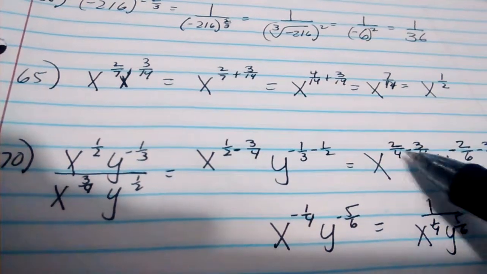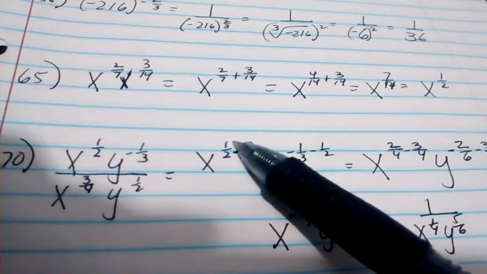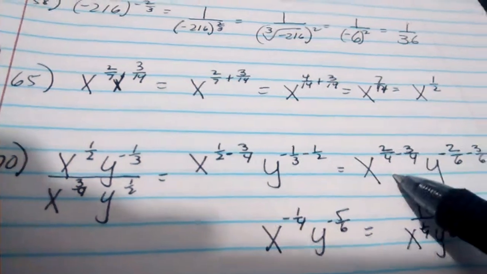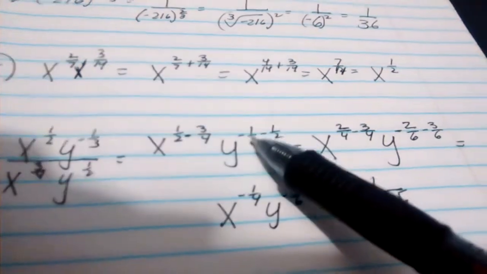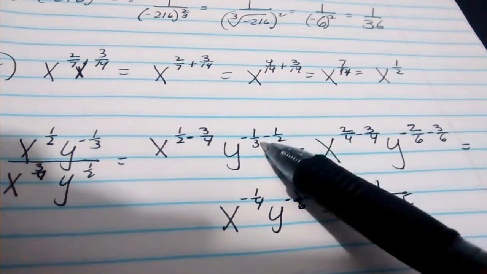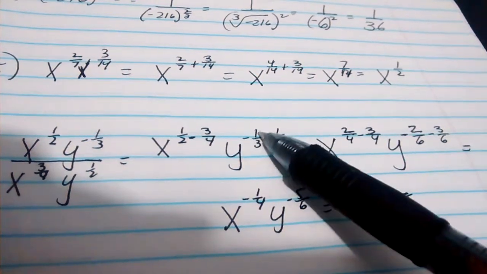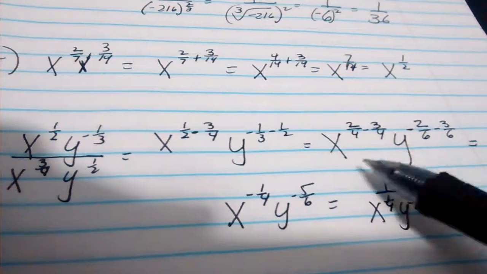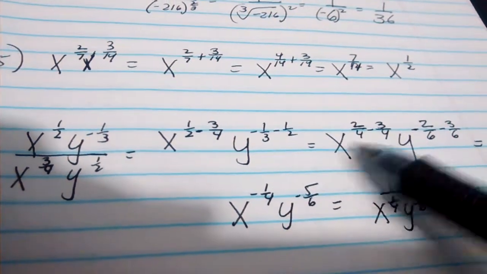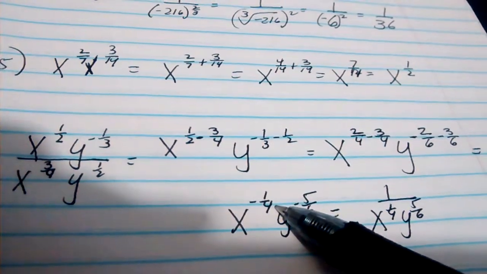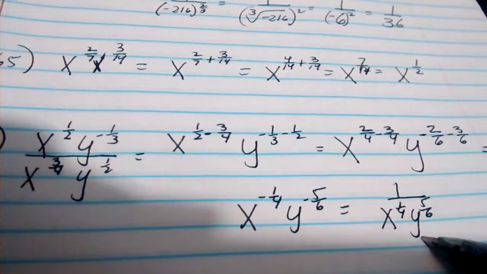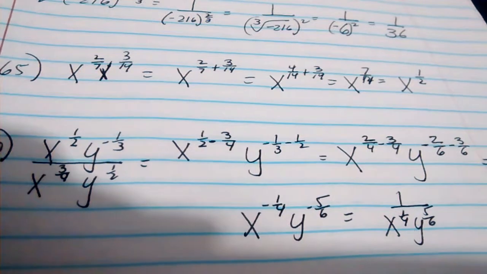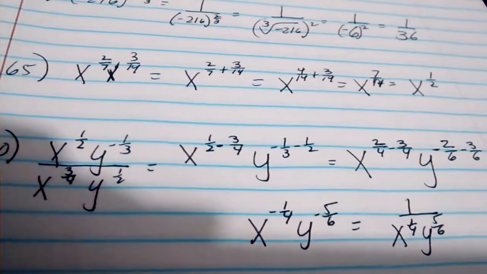This would become 2/4, and the common denominator would be 6, so you would convert it to 6 and 3/6. So when you bring them together, you have x to the negative 1/4, y to the negative 5/6, and then you would have to move both of them down to the denominator. And that was not the last one.